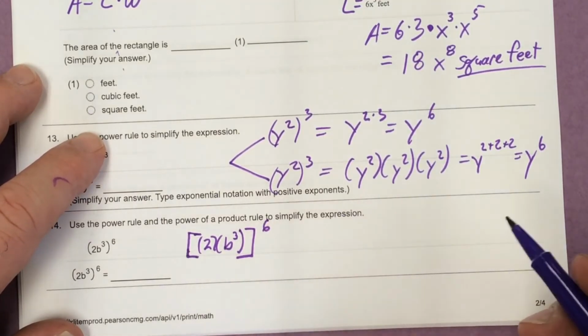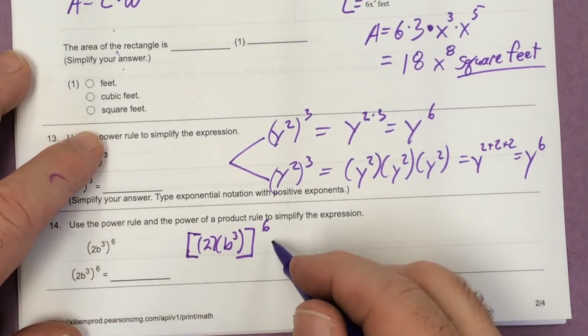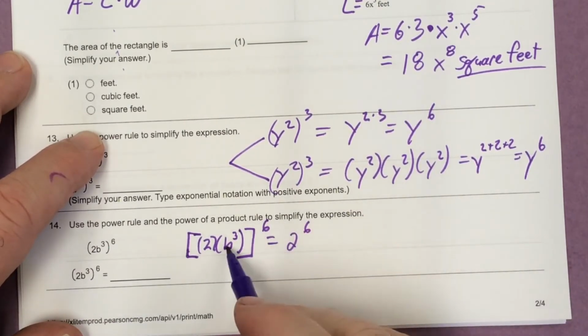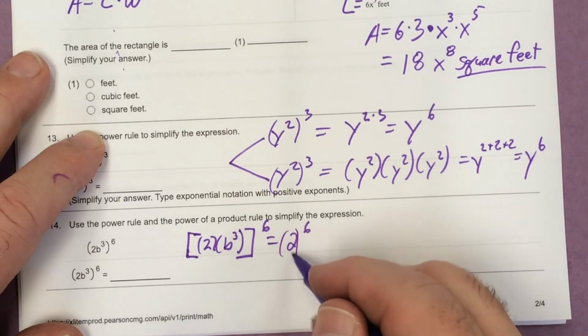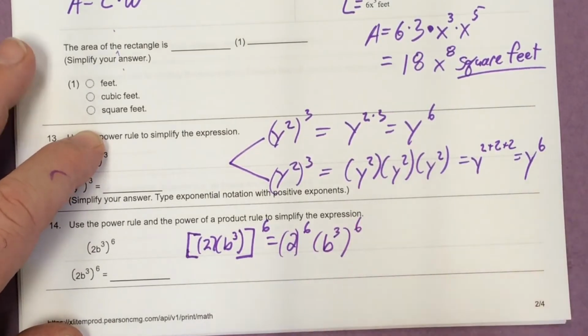I'm going to write that to the 6th. So when I bring this through, like the 6 to the 2 and the 6 to the b to the 3rd, that's going to be the power of a product rule. So what that means is I'm going to take 2 to the 6th and then b to the 3rd to the 6th.